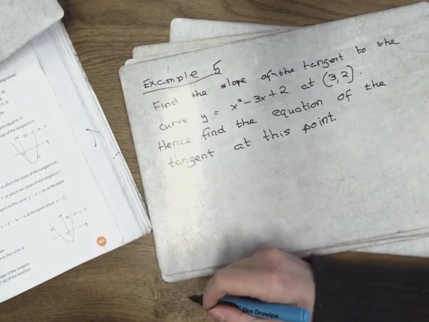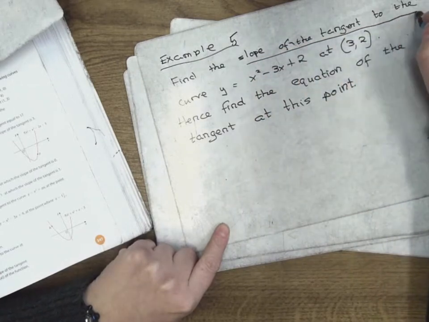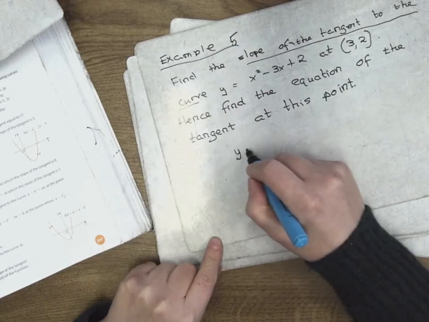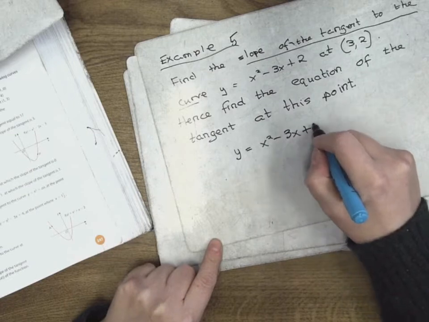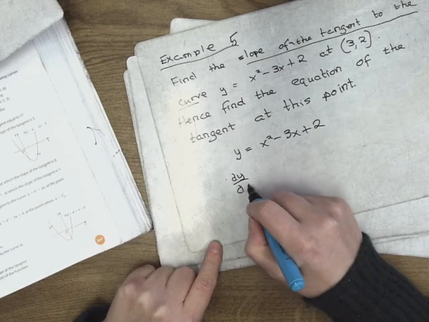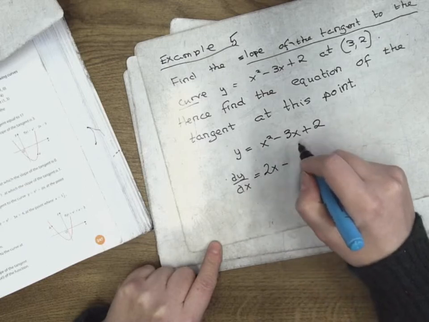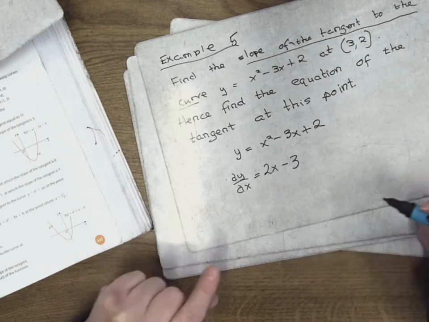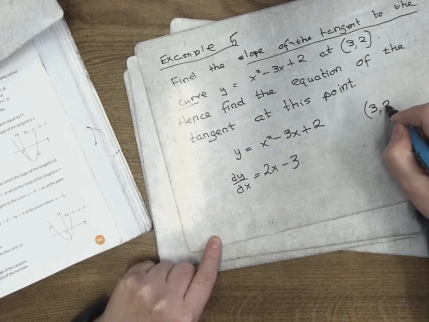Find the slope of the tangent to the curve. We know that means find dy/dx. So y is equal to x squared minus 3x plus 2. Differentiate: bring the power down in front, reduce the power by 1. The next term is just the number in front of x, and a number on its own is 0.